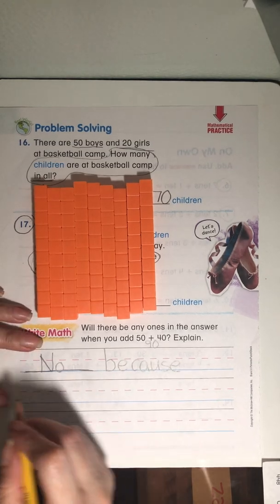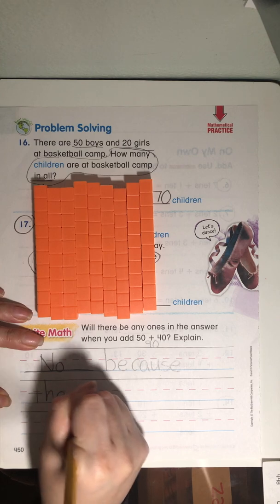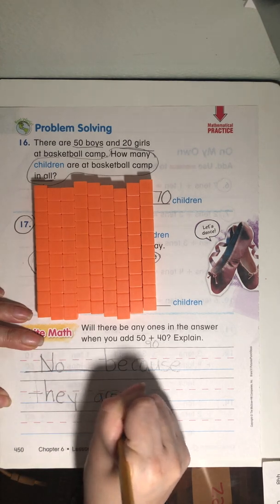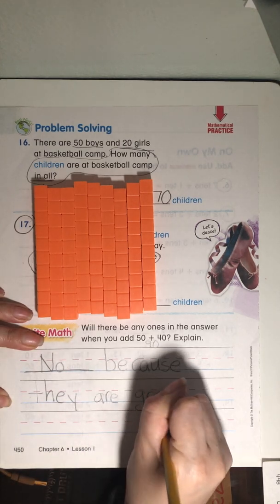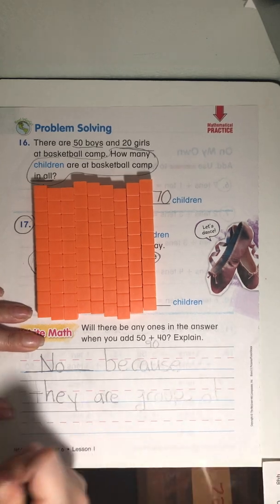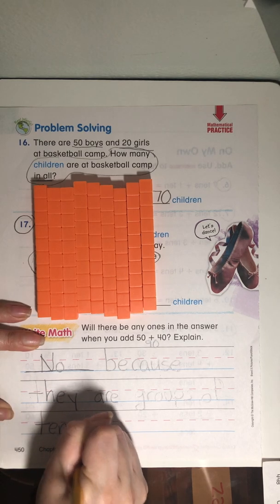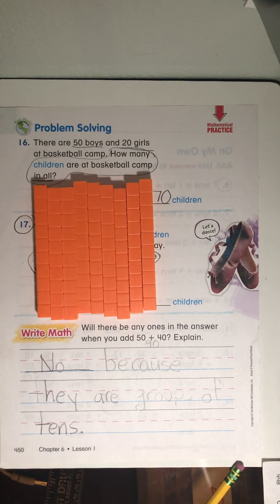So no, because they are groups of 10, or they are tens. Because they're all tens, there are no little guys left out. There are no ones left.